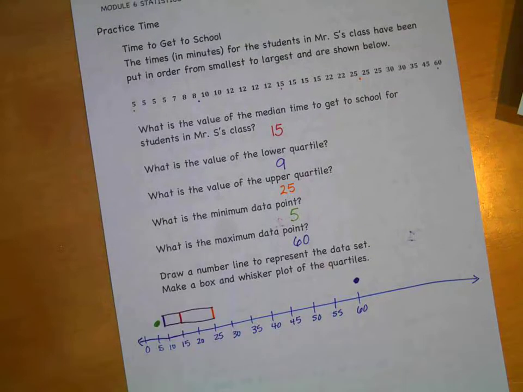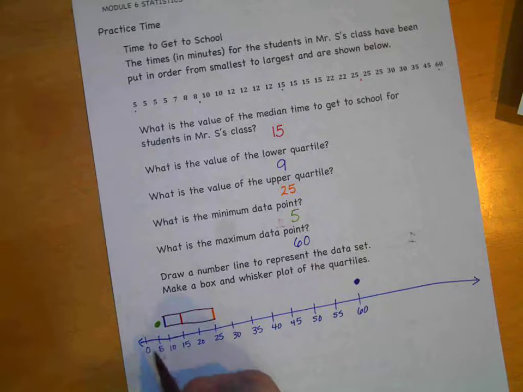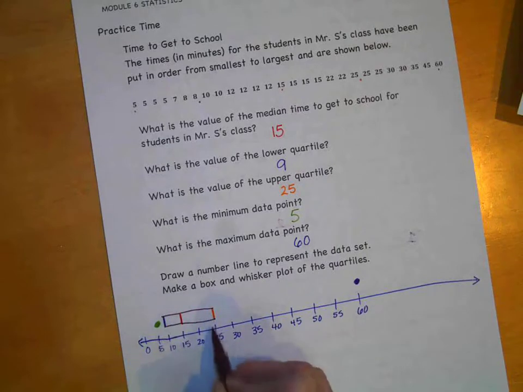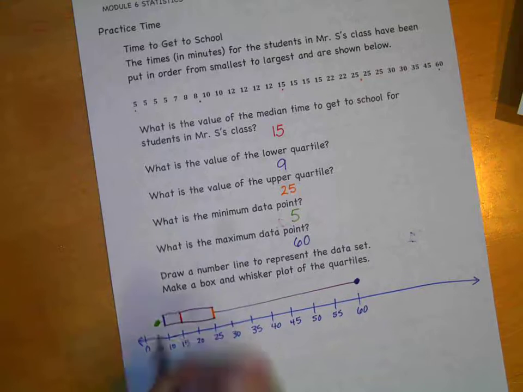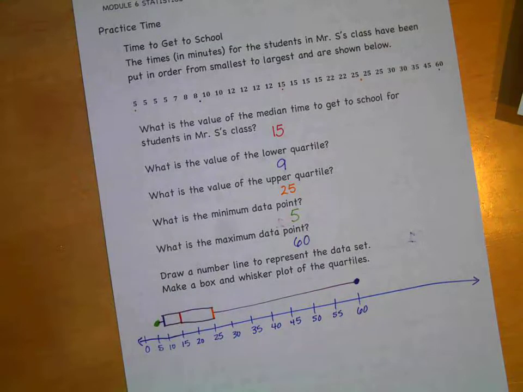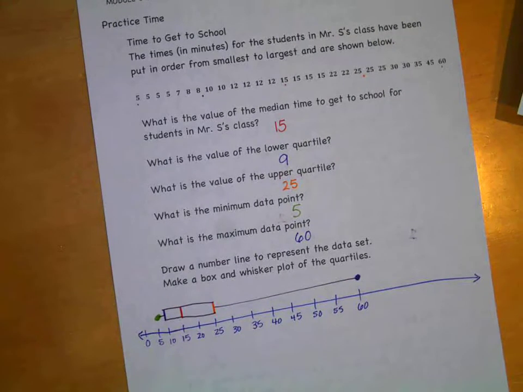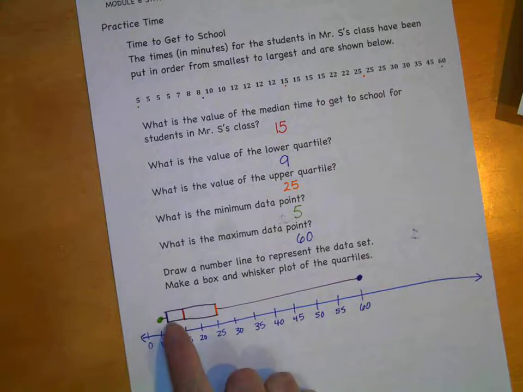And so I have this box and whisker plot that looks like that because my median of my lower quartile is 9, my median of my upper quartile is 25, my median of the whole data set is 15, and then I have a whisker out here at 60, and I have a whisker out here at 5.